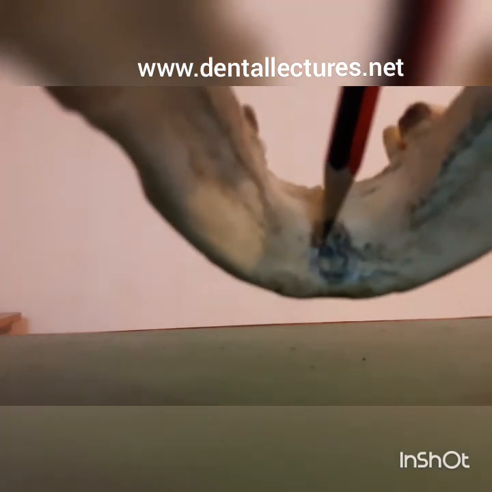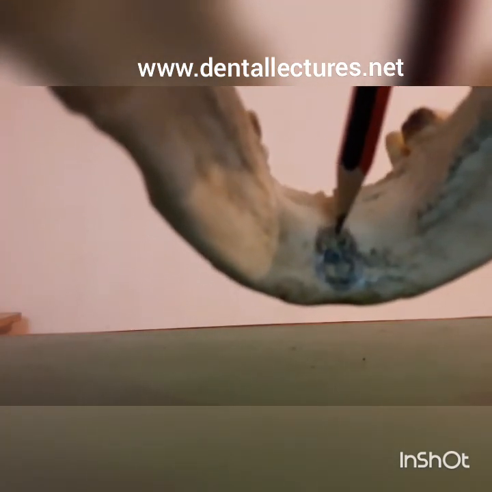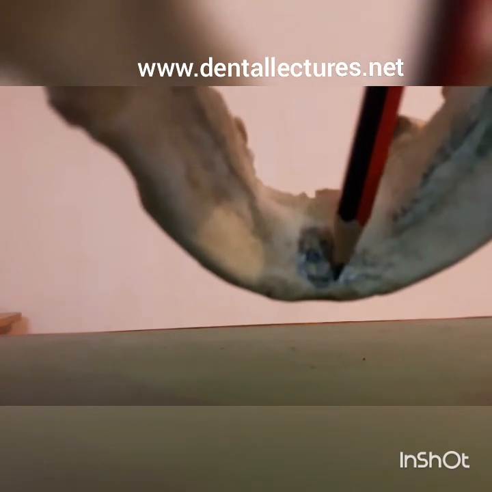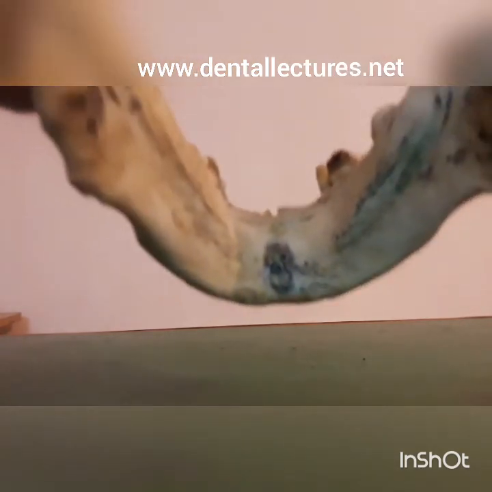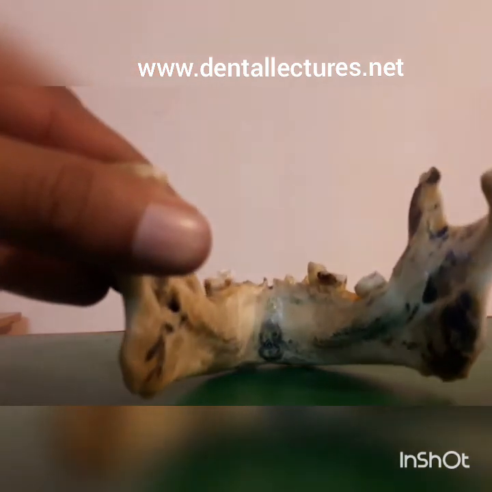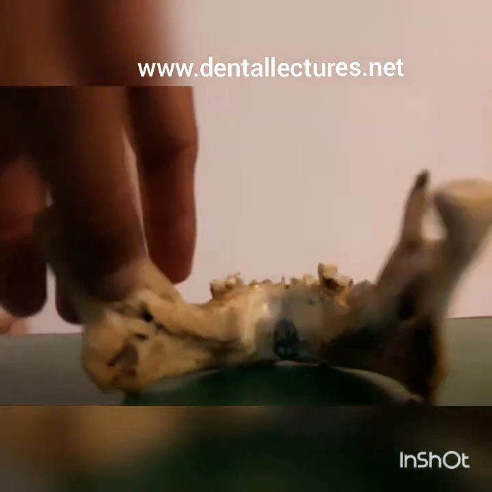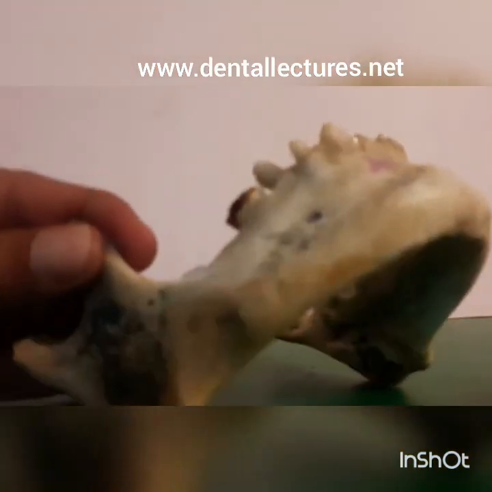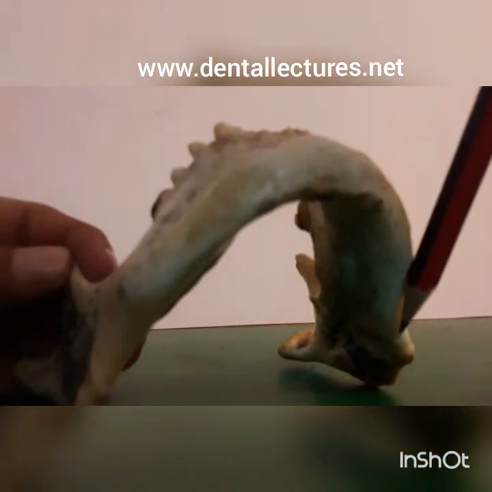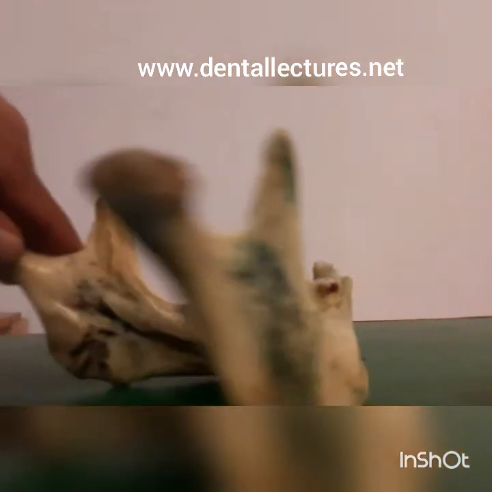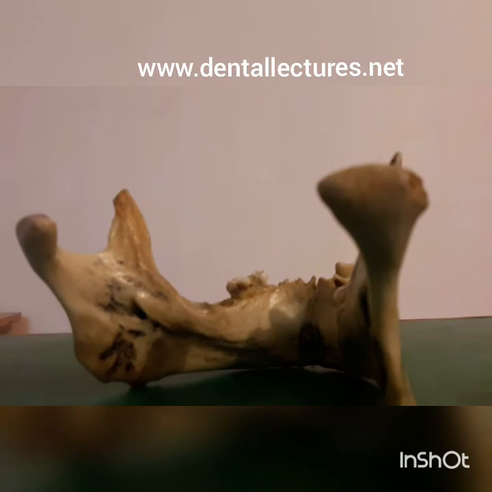The genioglossus attaches to the superior genial tubercle and the geniohyoid to the inferior genial tubercle. So these are the suprahyoid muscles which attach. The platysma attaches to the lower border of the body of the mandible, and finally the superior constrictor of the pharynx attaches just behind the mylohyoid line here.